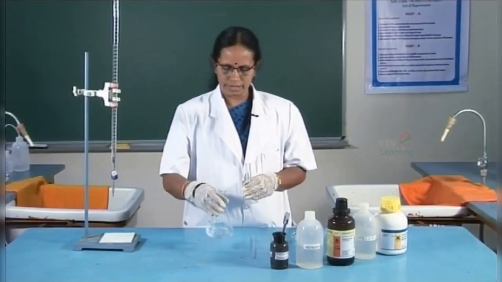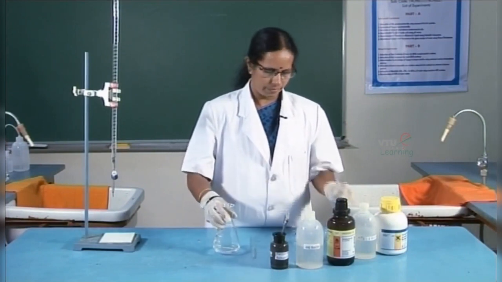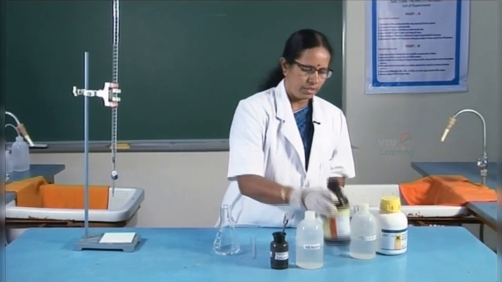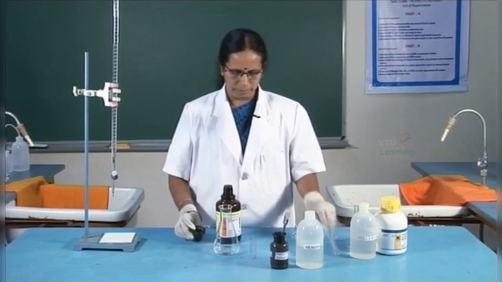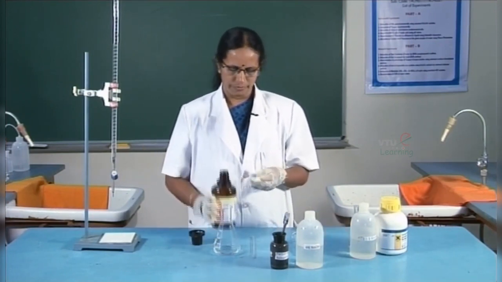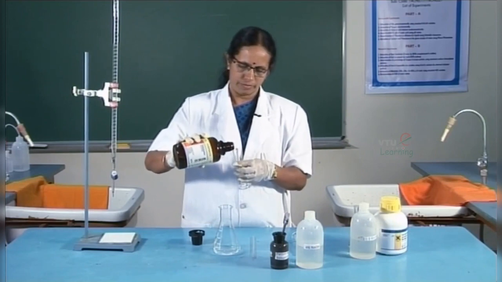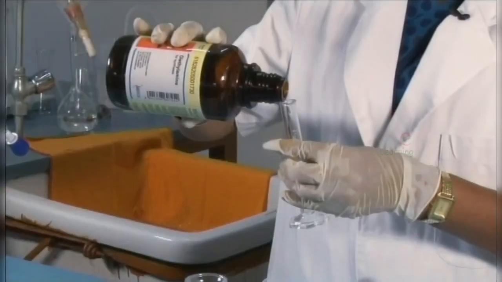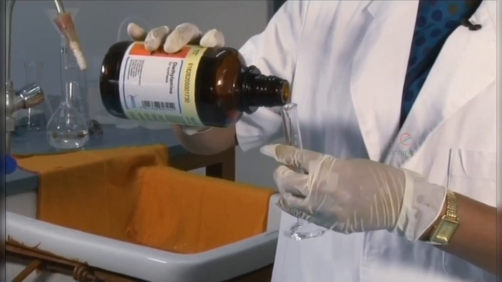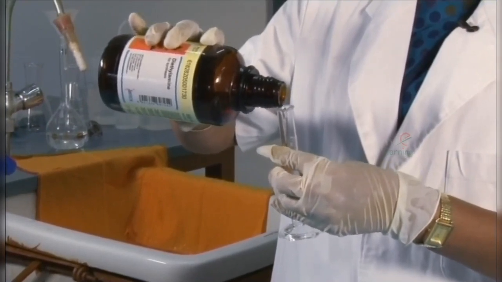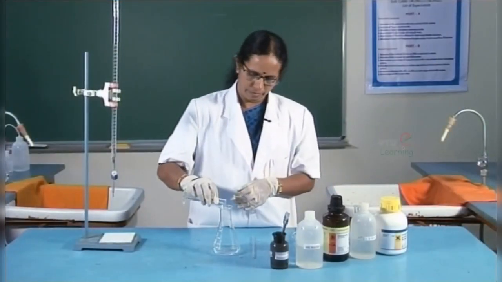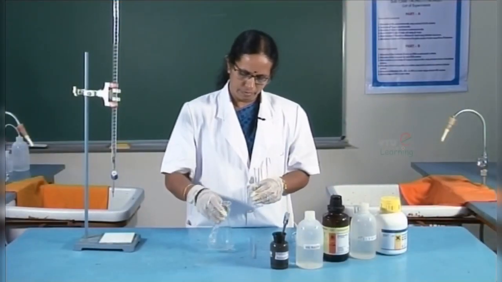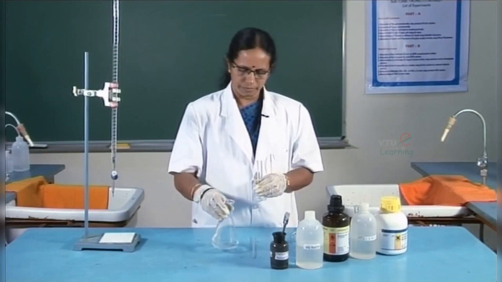Now, shake the contents. Next, diethylamine is added to maintain the pH of the solution. The contents are shaken.